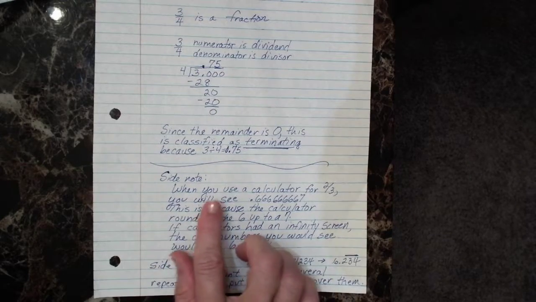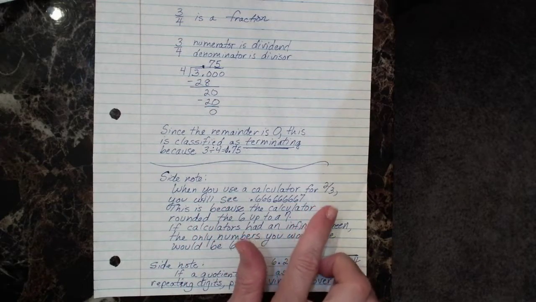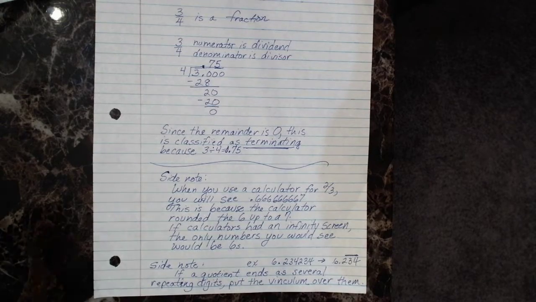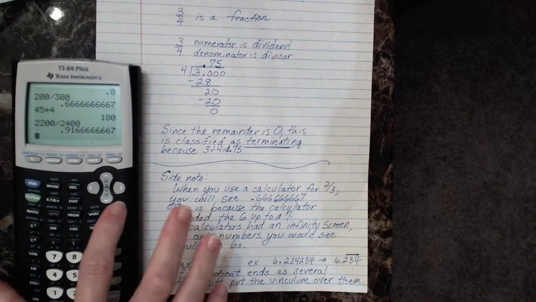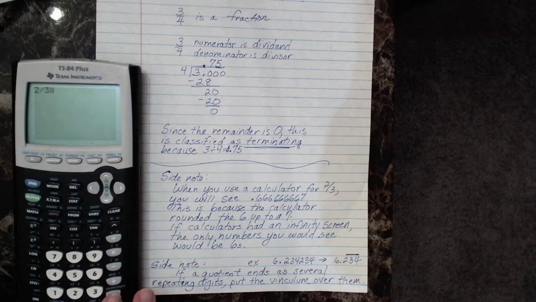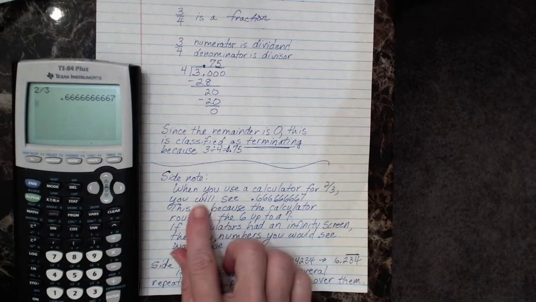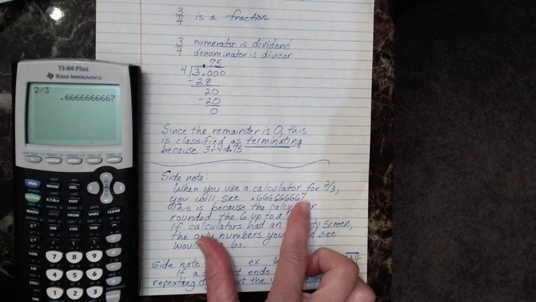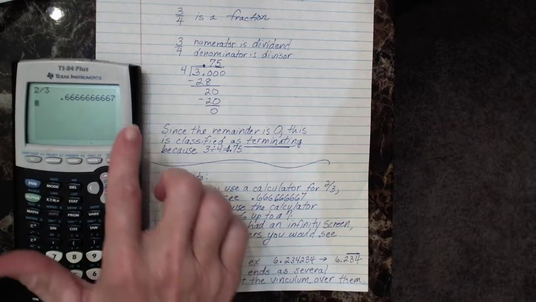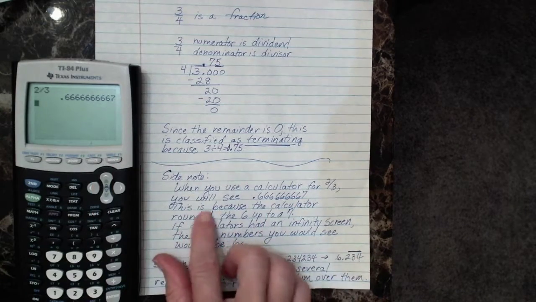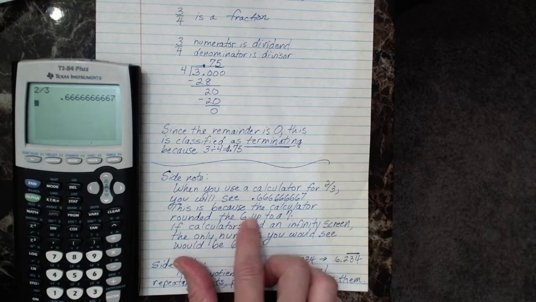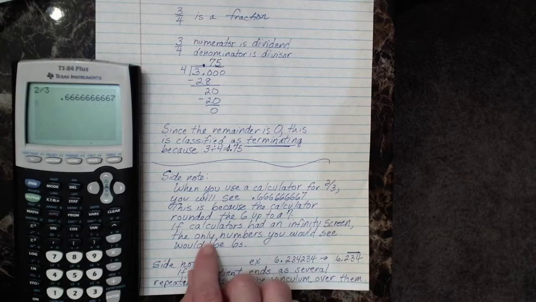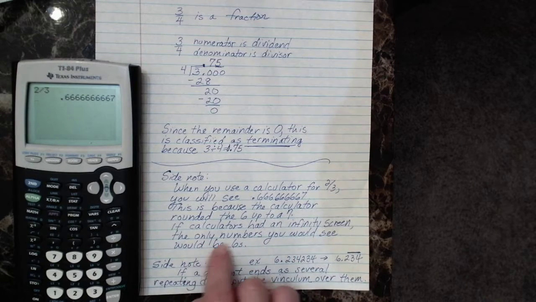As a side note, when you use a calculator for 2/3 or 2 divided by 3, I do want to show you that you will see 0.666 and however many digits until you get to the last digit, which becomes a 7. This is because the calculator rounded the 6 up to a 7. If calculators had an infinity screen, the only numbers you would see would be 6s.